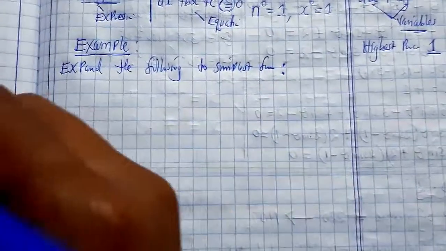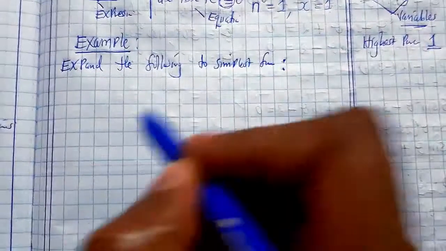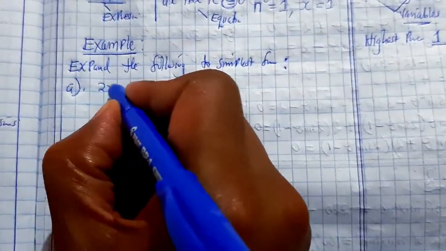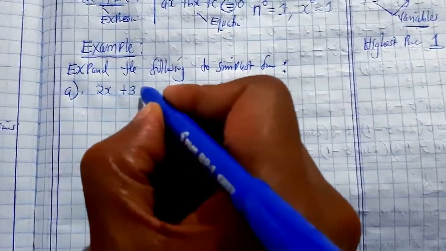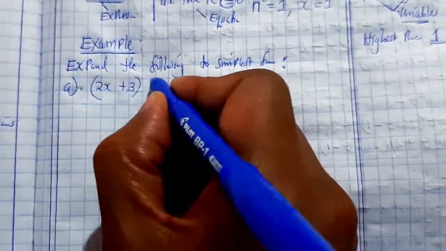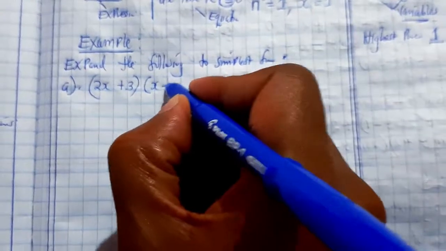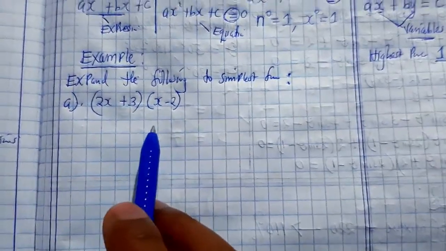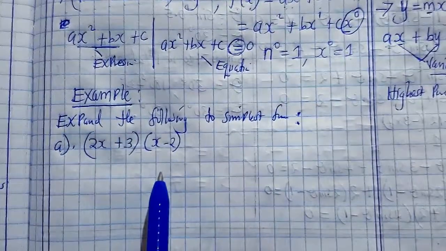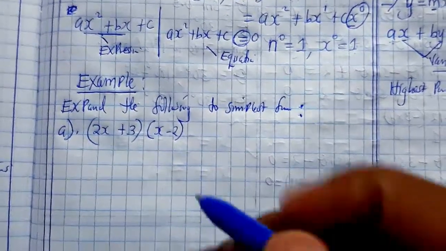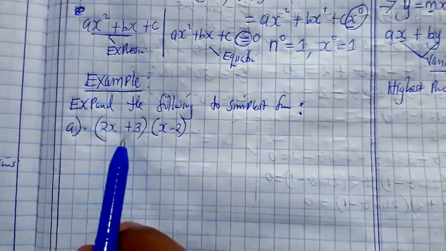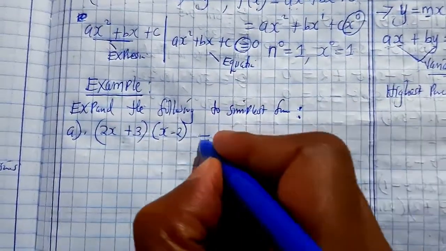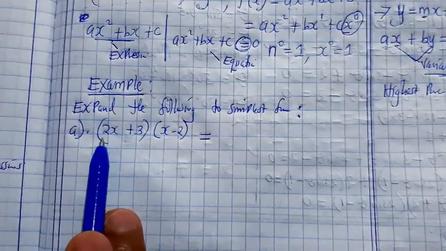So basically what we're going to have now, we get an example, and for that case I can have 2x plus 3 into brackets, then we have x minus 2 into brackets. This one is an expression which is written in what we call the factor form. So to expand this particular expression, we take the first number here, which is 2x, we multiply by what is here.